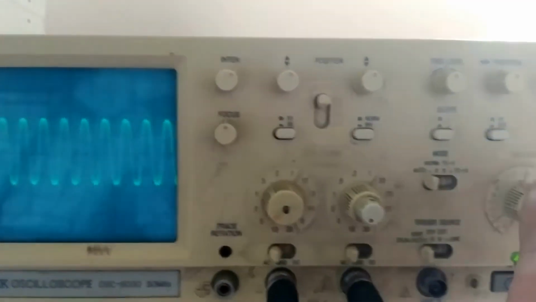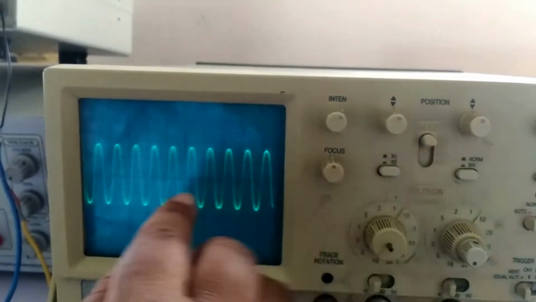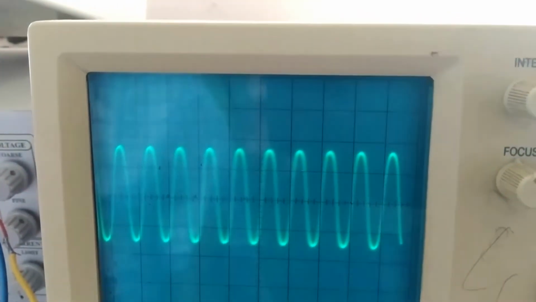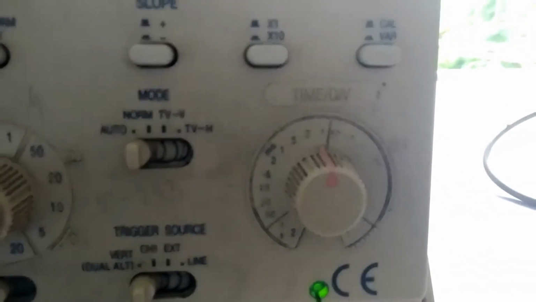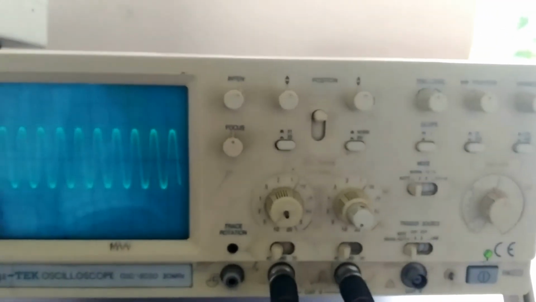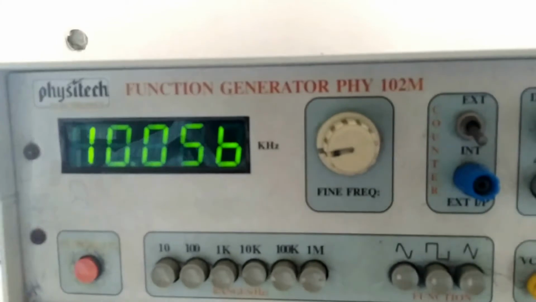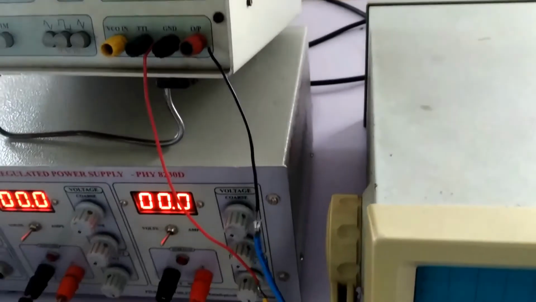And the time period I can take by varying the position. It's only one cycle, 1 unit: one complete positive cycle and one complete negative cycle. 1 unit into 0.1 millisecond, so the time period is 0.1 millisecond, and the corresponding frequency is 1 by 0.1 millisecond, which is 10 kHz. So that is the carrier signal, 10 kHz, that we have to apply at the input or the base of the transistor.